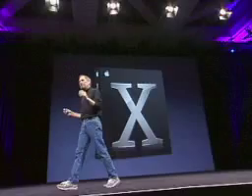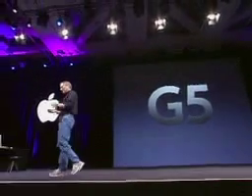All right, next up, I want to talk about the G5. The G5 is our future roadmap in processors. We've been working with IBM now for the last few years to develop the G5, and we couldn't be happier with it. It is the fastest personal computer in the world. And you can't really talk about the G5 today without talking about Virginia Tech.